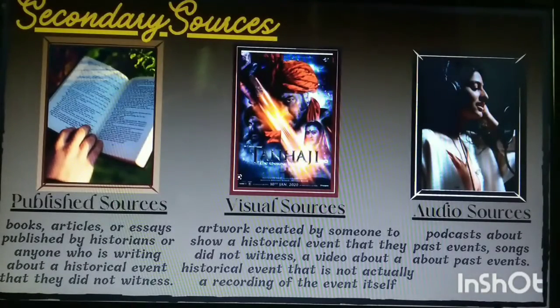Now let's focus on the secondary source. Secondary source also has three elements. First one is published source. This includes book, article or essays published by historian or anyone who is writing about a historical event that they did not witness. Second one is a visual source. It includes the artwork created by someone to show a historical event that they did not witness.